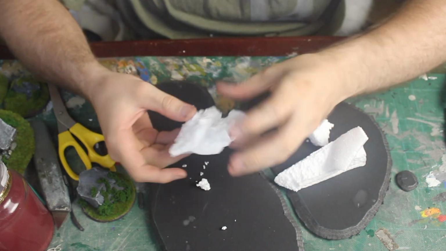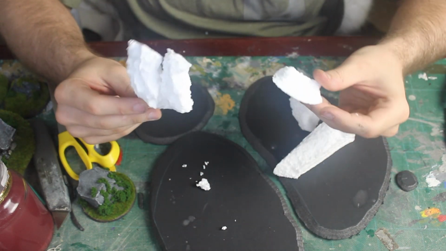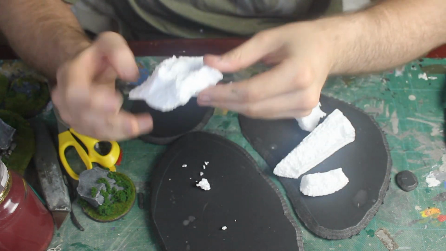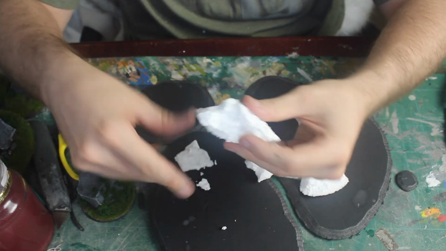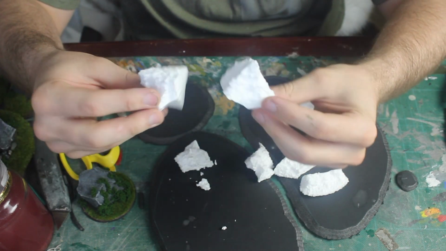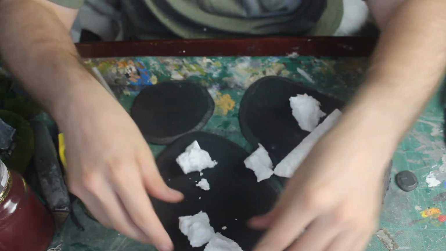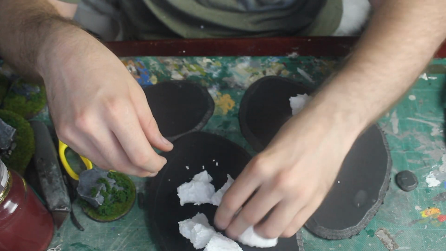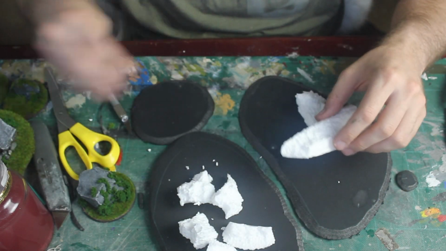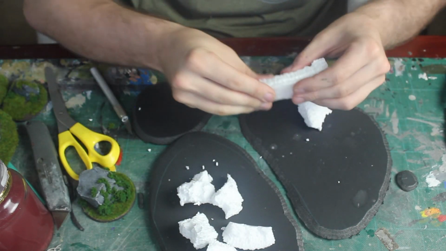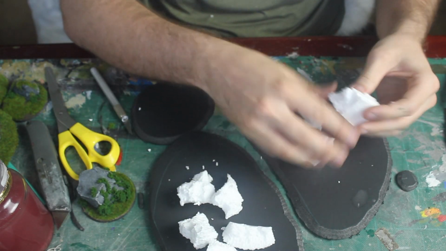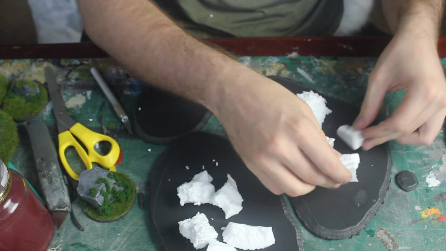So there's not much mess, and I've got my foam pieces. Now these look like crap right now, but what we want to do is break them up so we have lots of little chunks like this. And these are going to become our stones later on. So you can imagine them being scattered around like this. Yeah, so just break up your stones, or your foam stones.